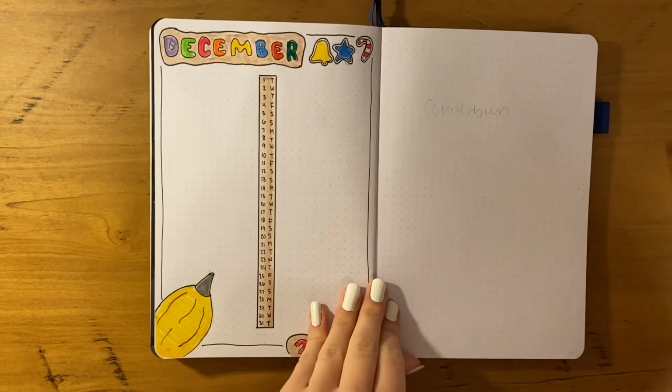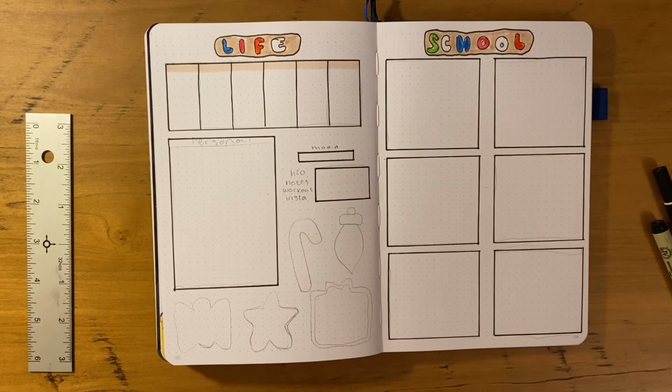And I also like how there are bigger boxes to put all of my school stuff, because normally during this time before holiday break, the homework load gets pretty big. So I wanted to make sure I gave myself enough space for all that.